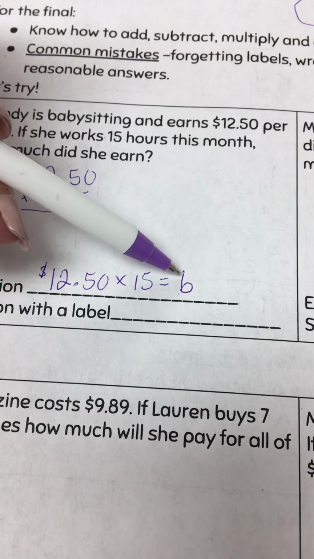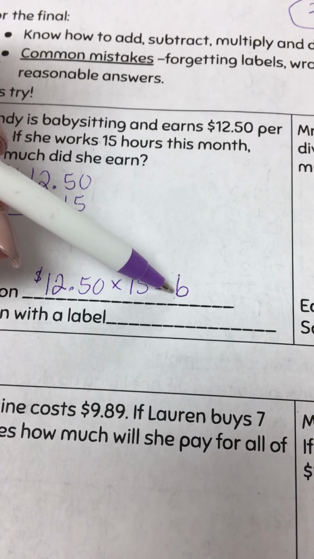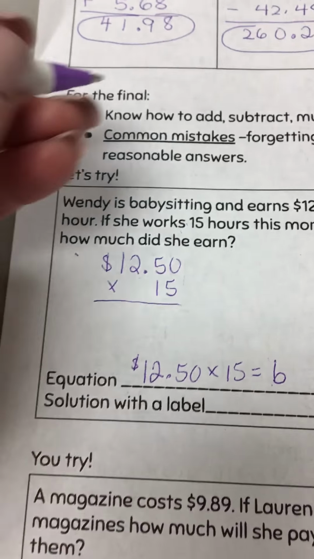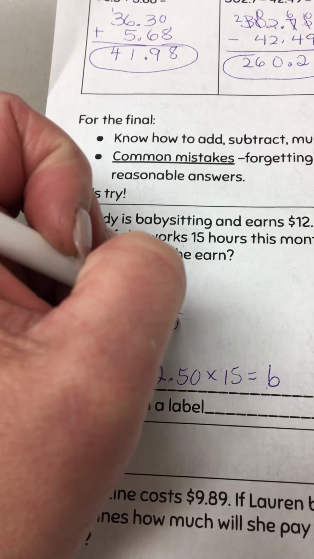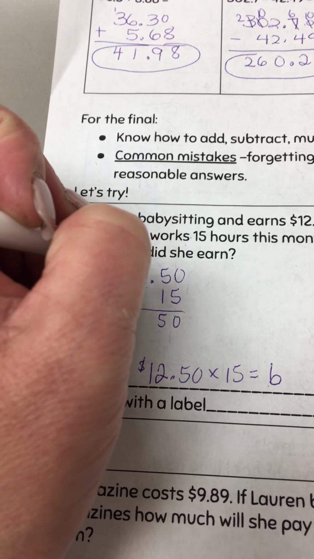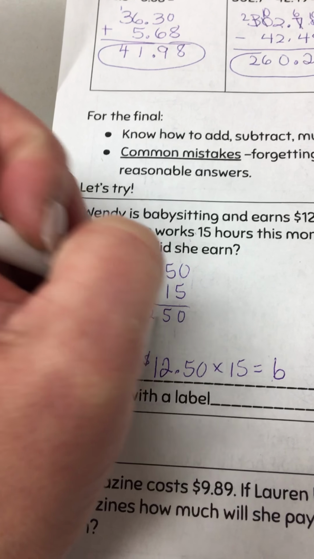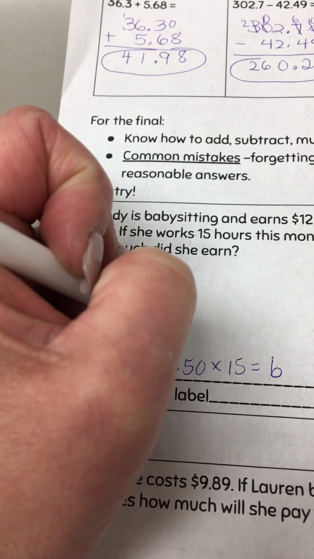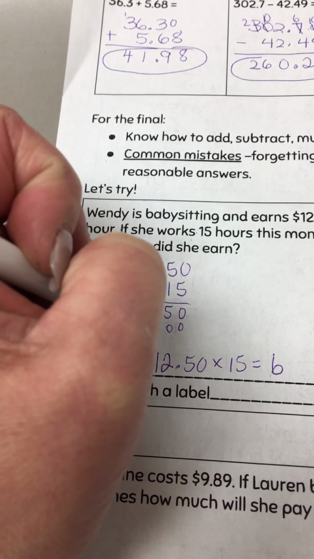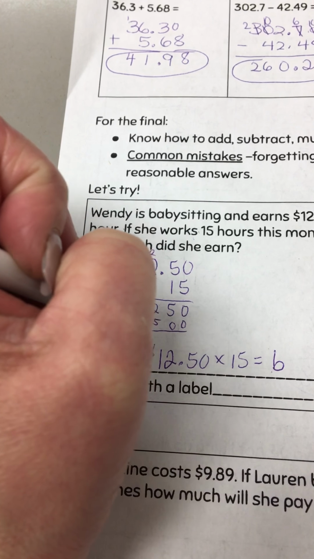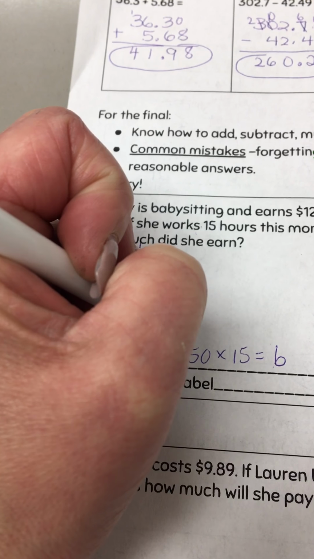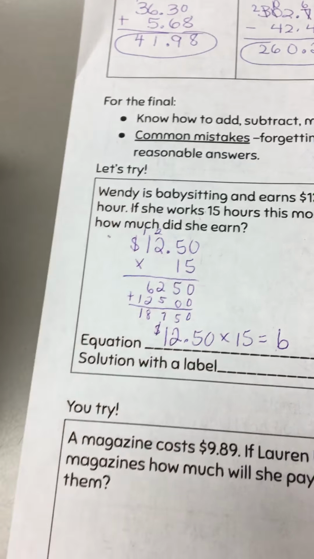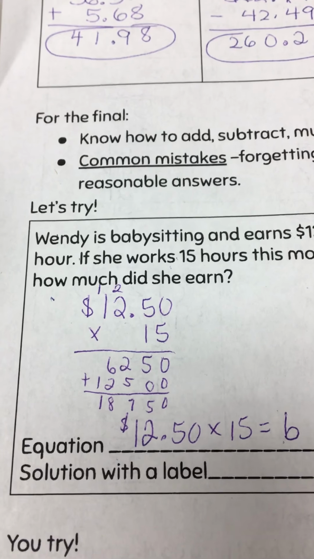So that means that B is going to represent the total I get for babysitting. So I'm going to go ahead and solve this out. So I have 5 times 0 is 0, 25, 10, 12, 5 times 1 is 5, and then 0, 5, 2, 1. I'm going to add it together. And I get this really big long number.